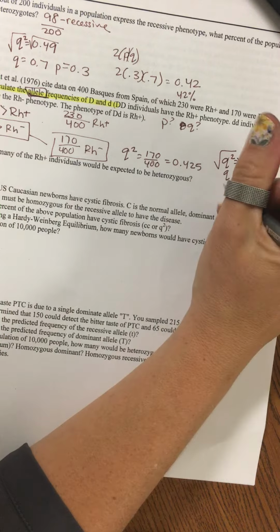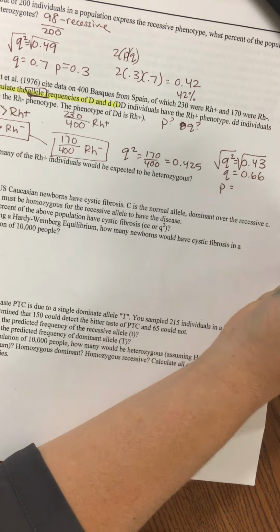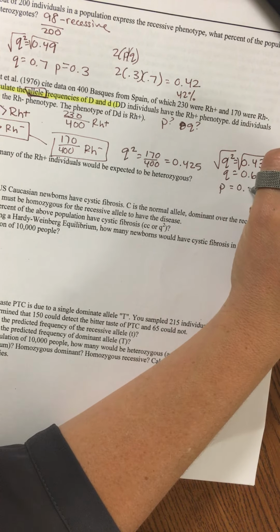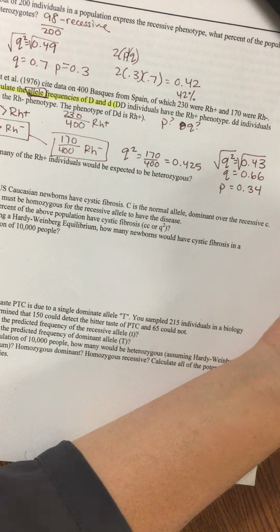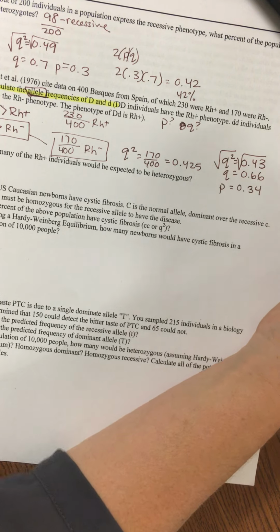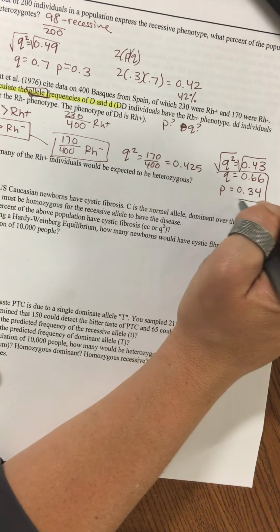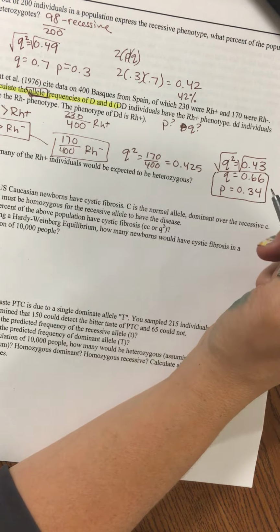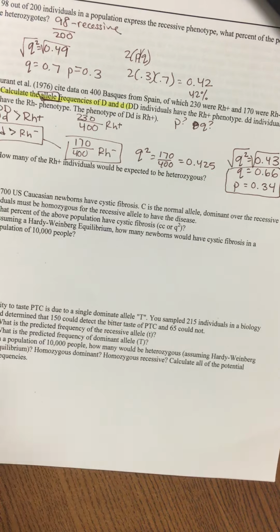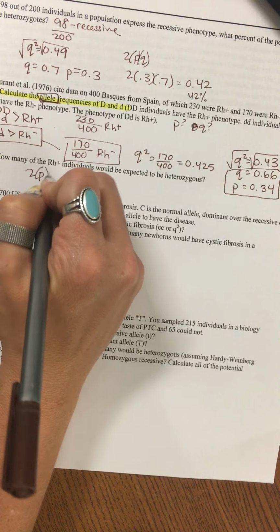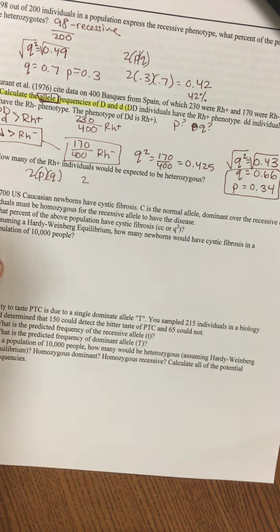And when I find my p, p plus q is equal to 1, so my p is going to be 0.34. So they asked me for my allele frequencies, dominant and recessive, and here they are. Now the second part of the question asks how many of the Rh individuals would be heterozygous? That's 2pq. So I go 2 times 0.34 times 0.66.